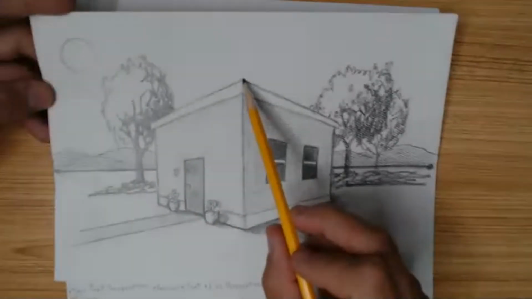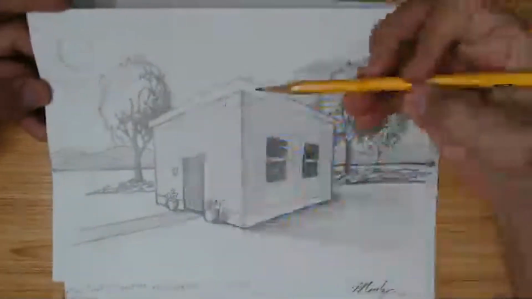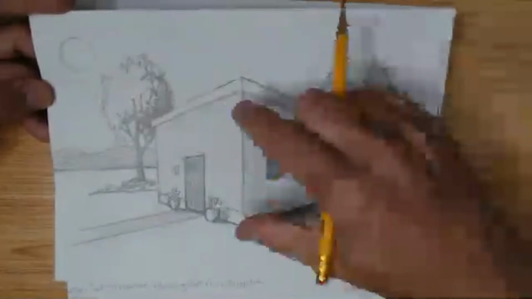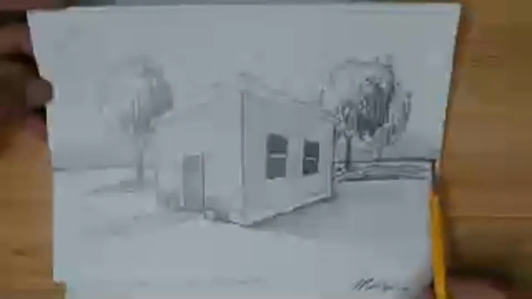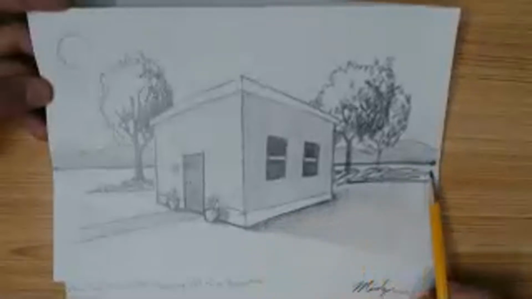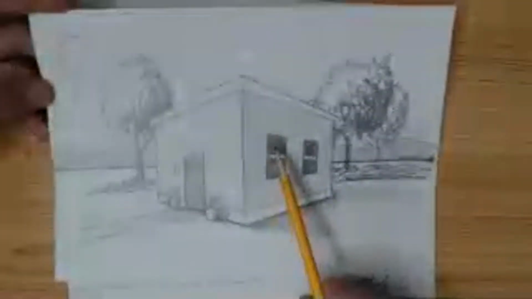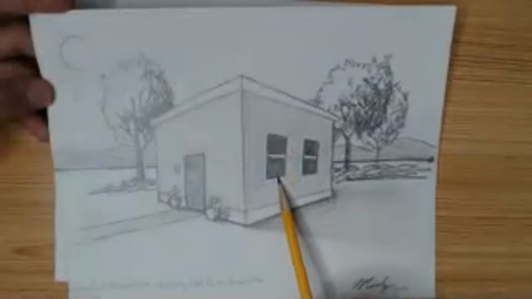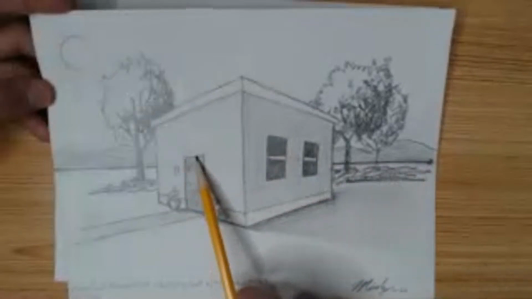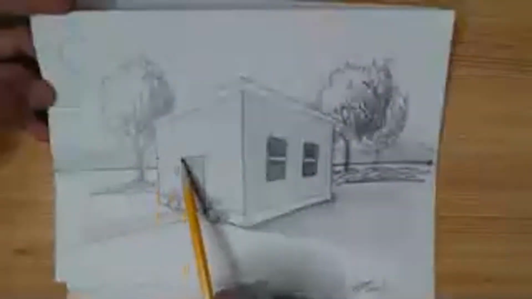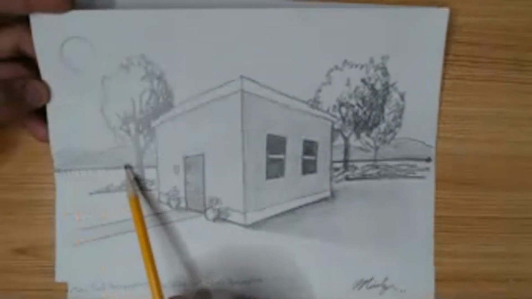And if you think about it, we're looking at the house from the corner, but every side turns and kind of goes towards these points. This one to the left, this one to the right. So this is a 2-point perspective. One side is going this way, one side is going the other way. Look at the windows, the top of the windows and the bottom of the windows. The door top, you see how it's going towards the vanishing point.